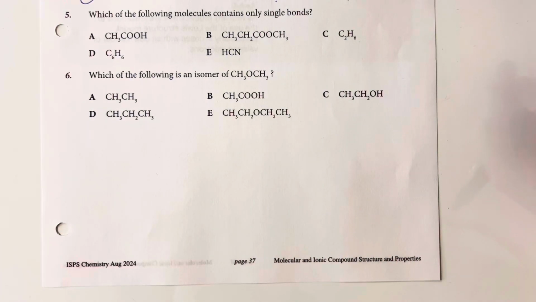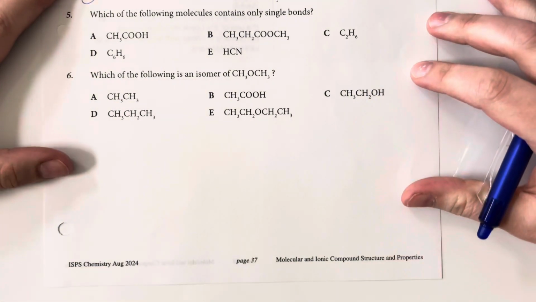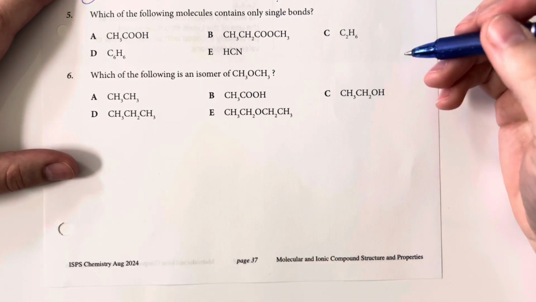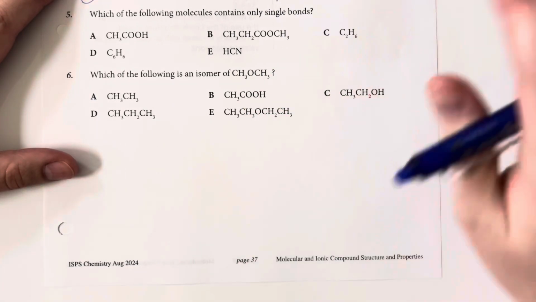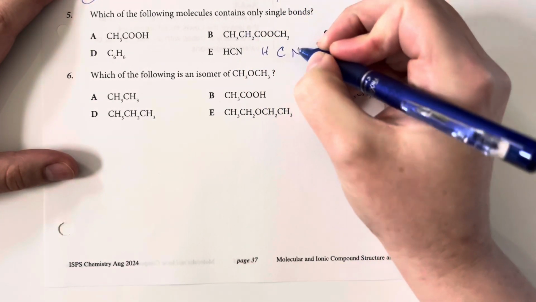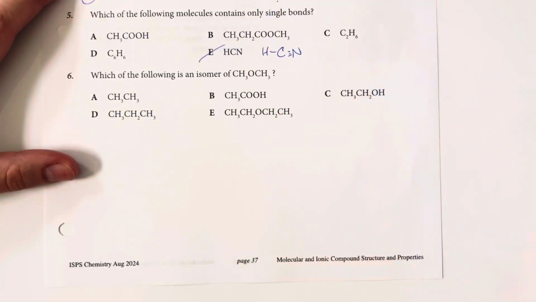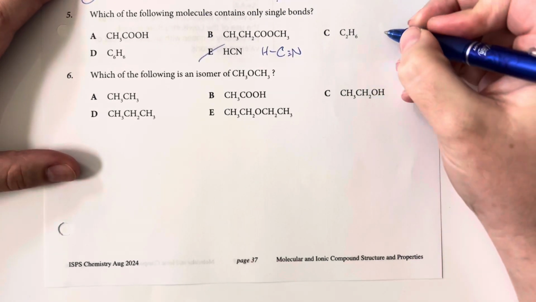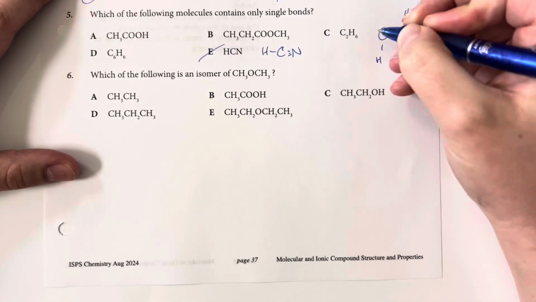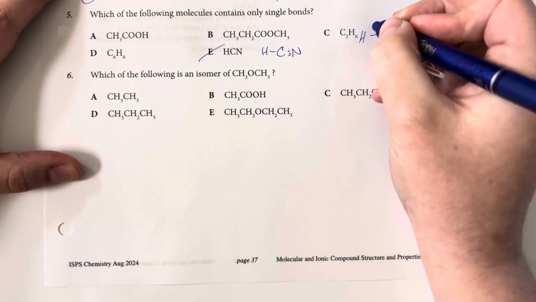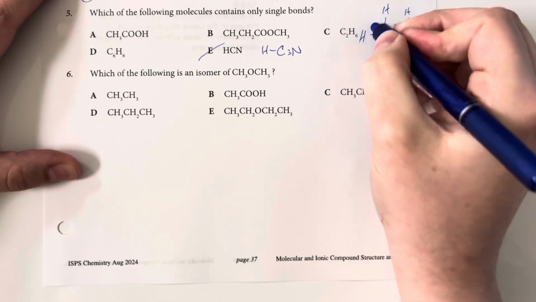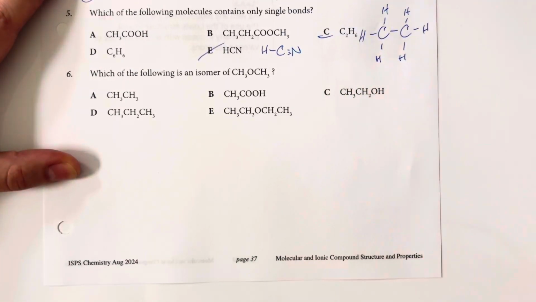Which of the following molecules only contains single bonds? So as I'm looking throughout here, I'm going to see if there's anything that I can very easily eliminate as having more than a single bond. Here I see HCN. I'm going to need a triple bond between carbon and nitrogen, so that's going to be eliminated. Here I have a C2H6. Let me redraw that line. This is looking good. So far C is my answer choice.